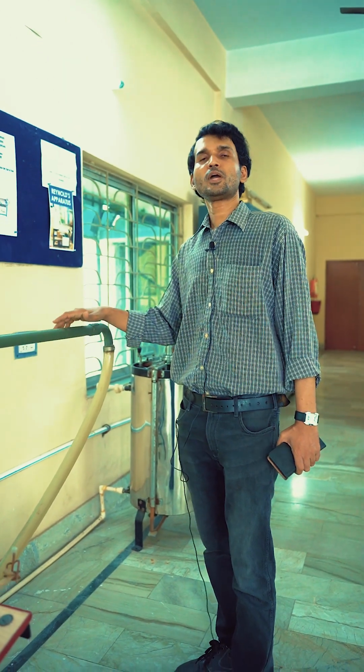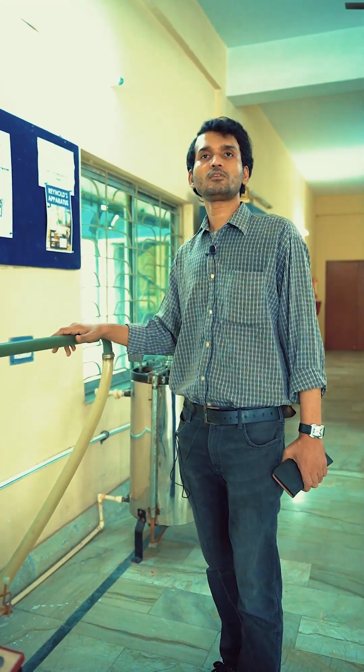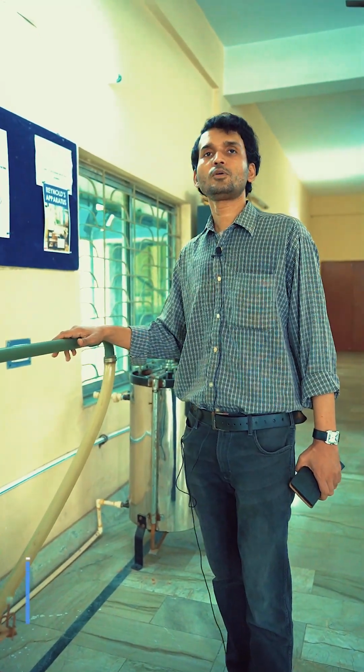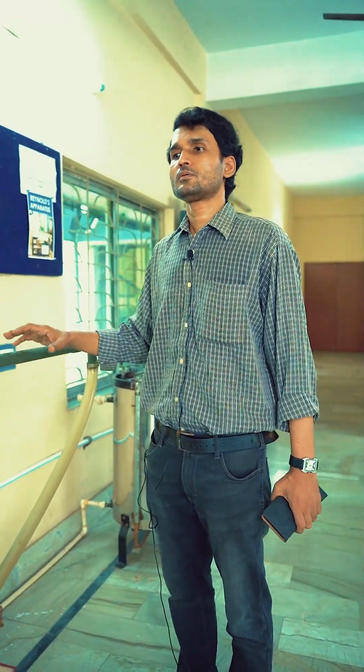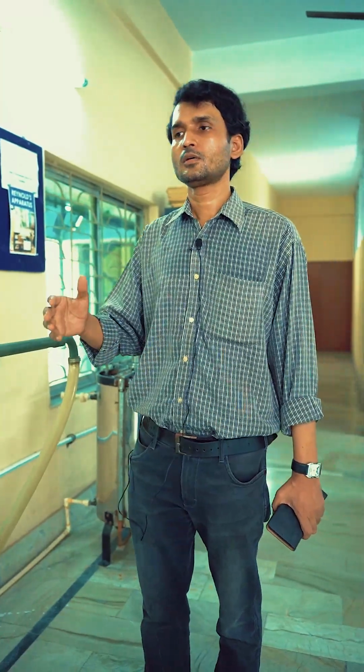This is the Fluid Mechanics Laboratory of BBIT Civil Engineering Department. Here we perform all the experiments for testing the behavior of the fluids when the fluid is flowing through the pipes or channels. So all the different aspects of fluid mechanics we can study here by performing the different experiments as per the syllabus.